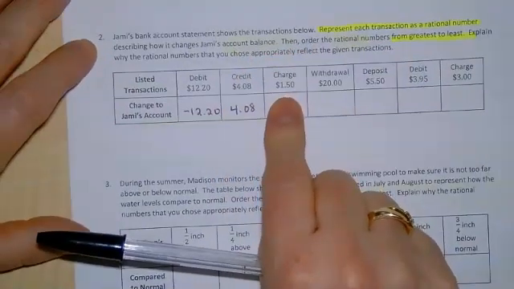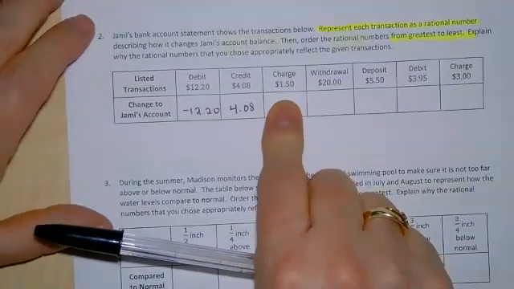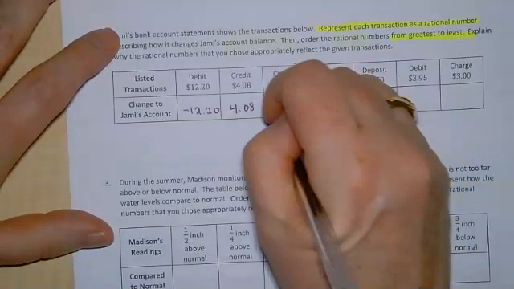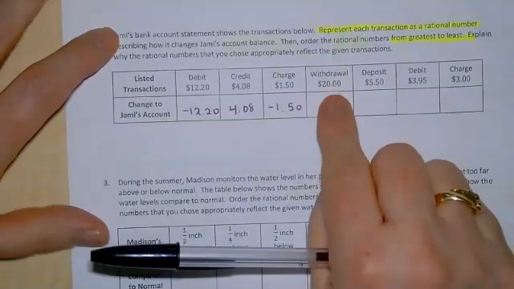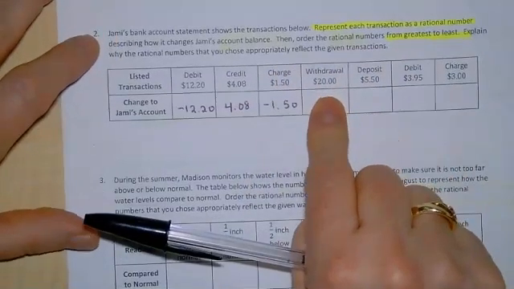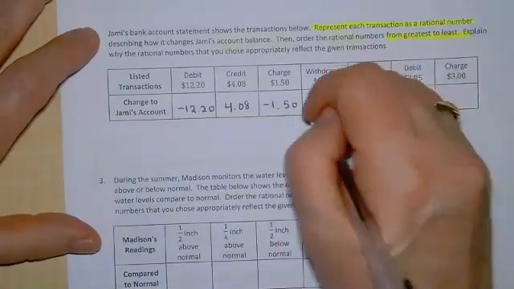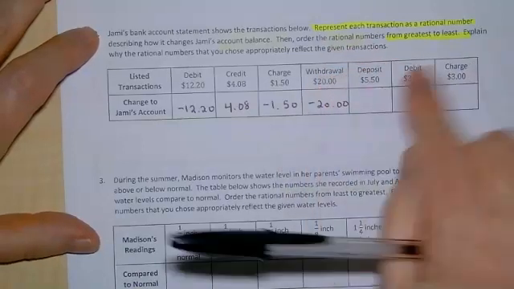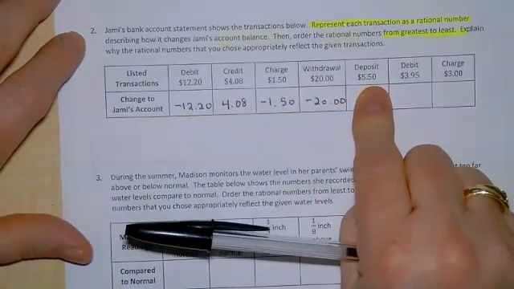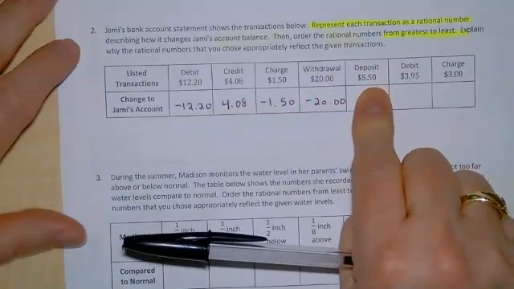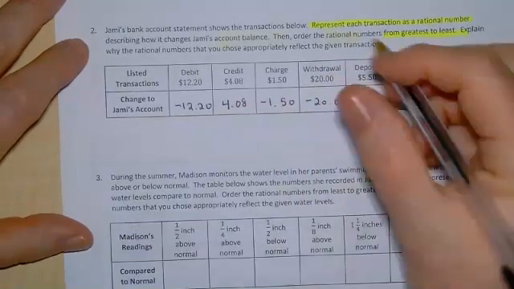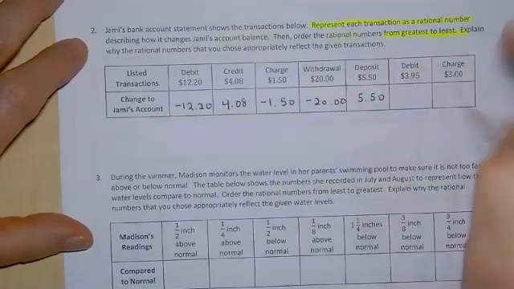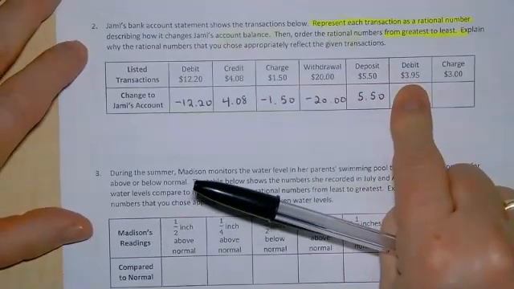A charge of $1.50. Felicity? You betcha. A withdrawal of $20. Cassidy? Negative $20. A deposit of $5.50. Brock? Deposit. Positive 5. Yep. A debit of $3.95. Liam?